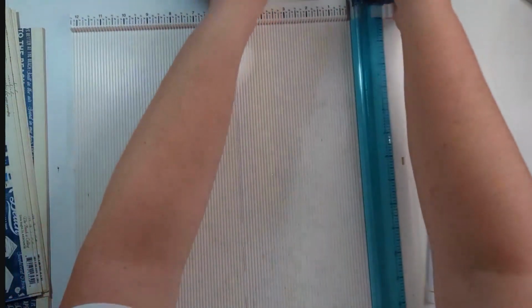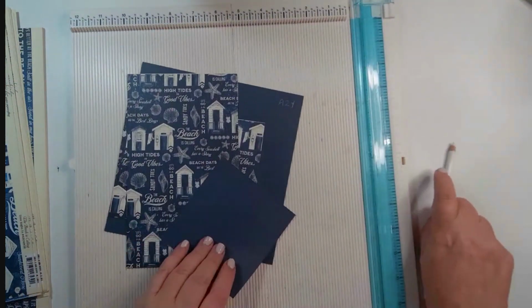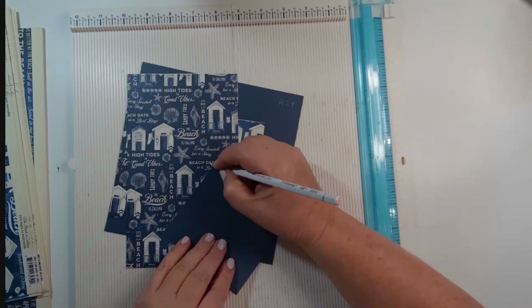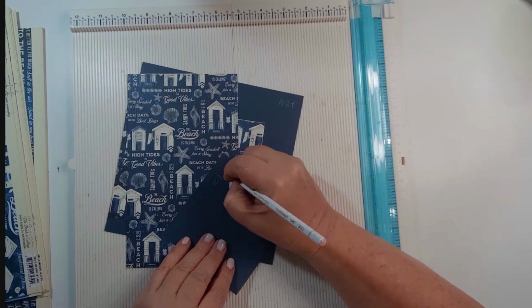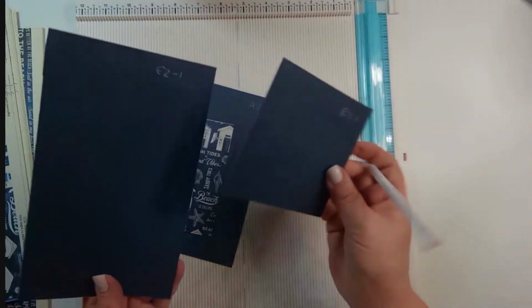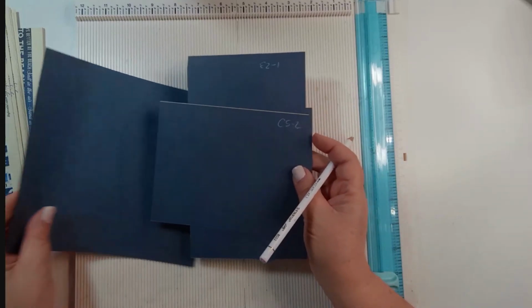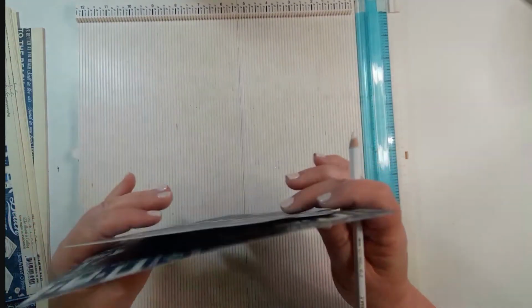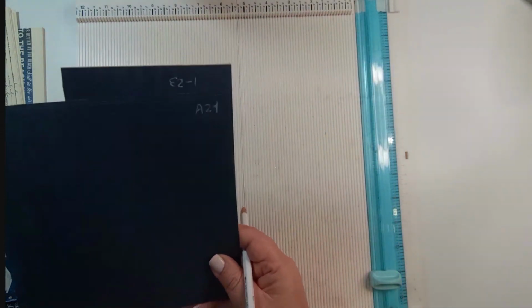Okay, so I'm separating the parts that are marked from the remnants. So this is E9-1. This is E2-1. This is C5-2 and A2-1. Okay.